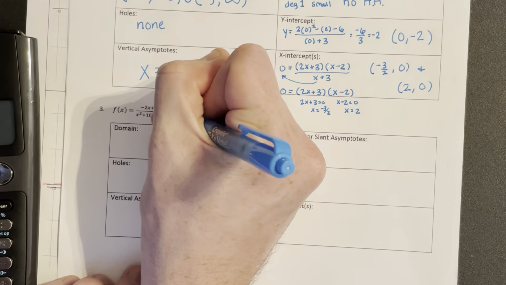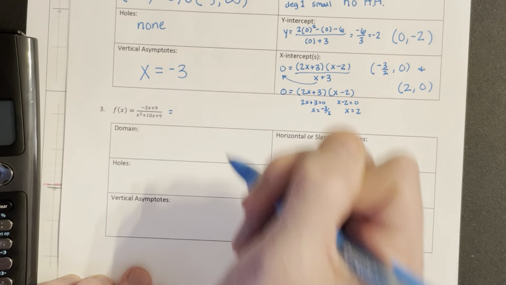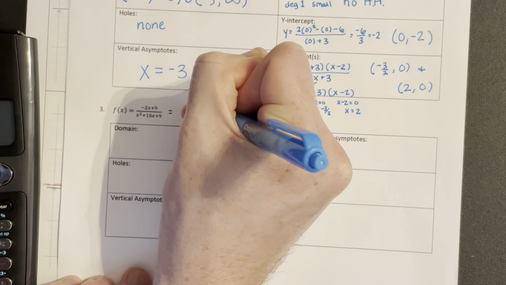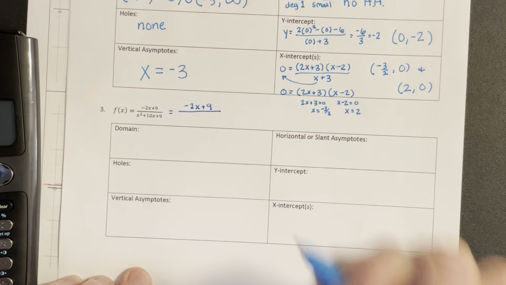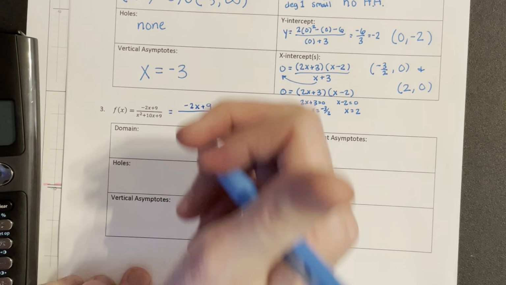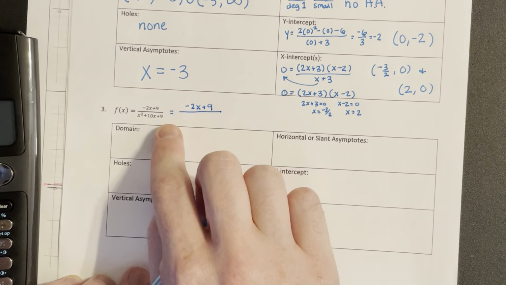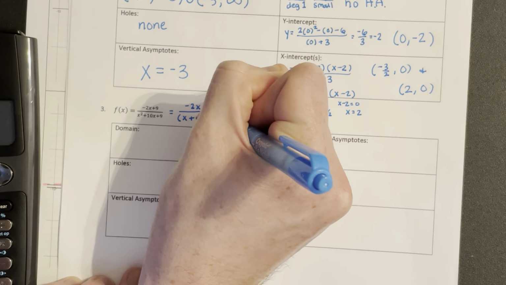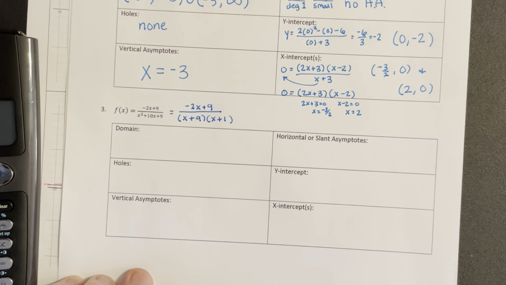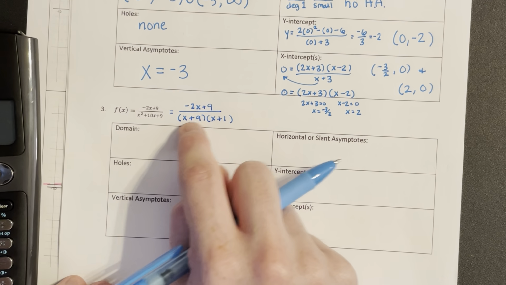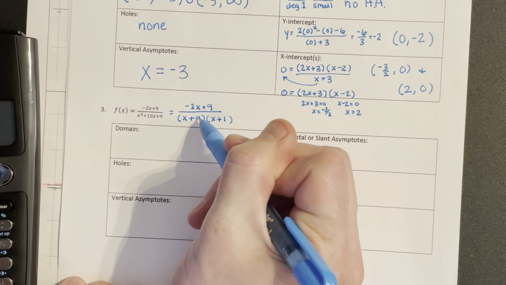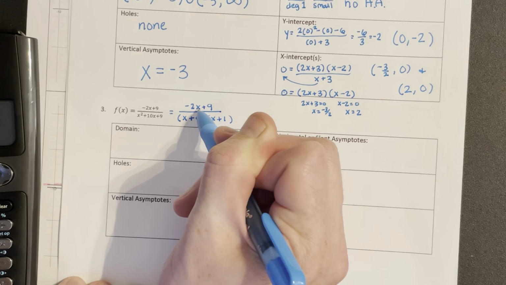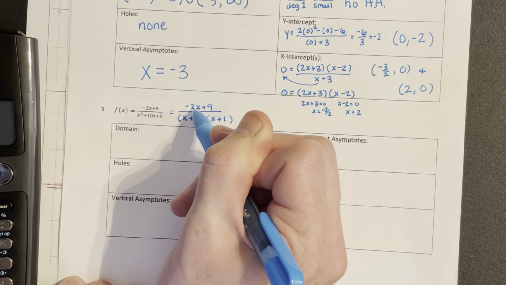Okay, so if you've already done this one, there's nothing to factor on top. That's okay. So we leave that one the way it is. You could factor out a negative 1 if you want, but it's really not going to do much yet. I can factor the denominator to be x plus 9 times x plus 1. For something to cancel out, it had to be the exact factor. So while that says x plus 9 and x plus 9, that's not exactly an x plus 9, because that has a 2 and that x is a 2x.